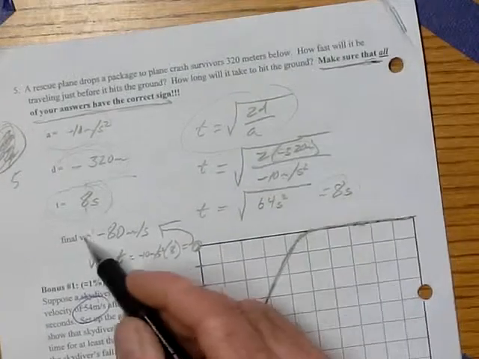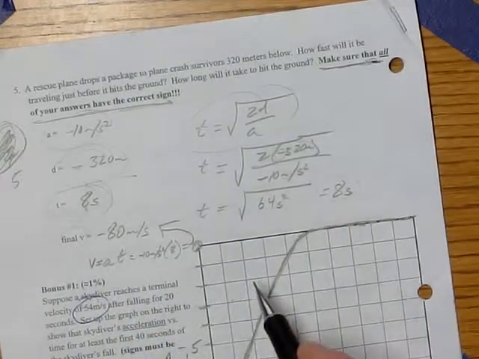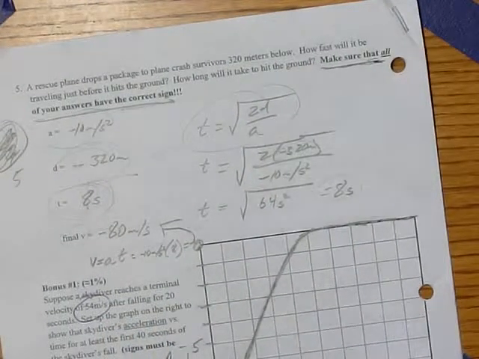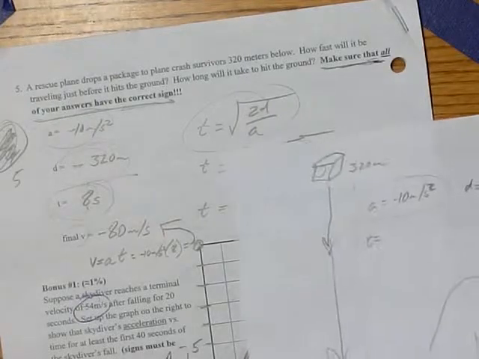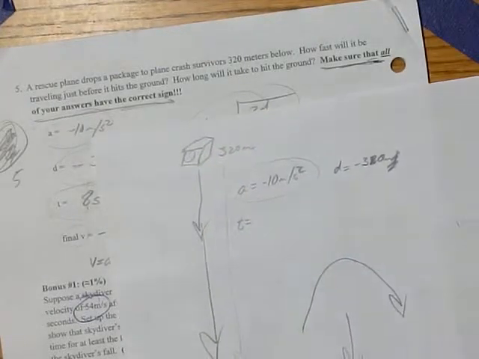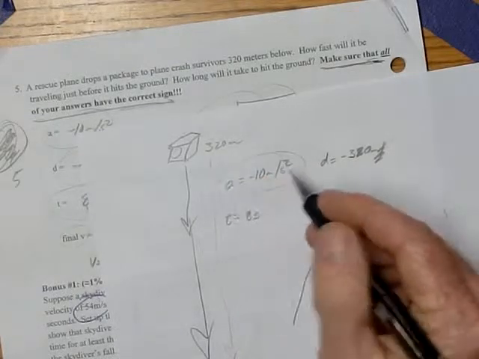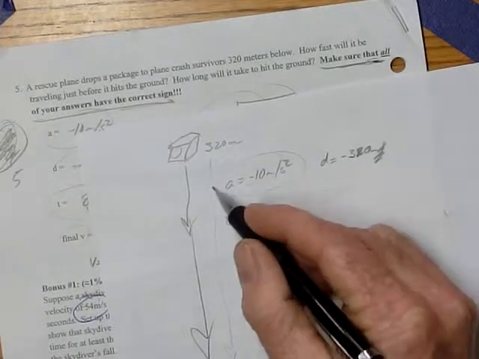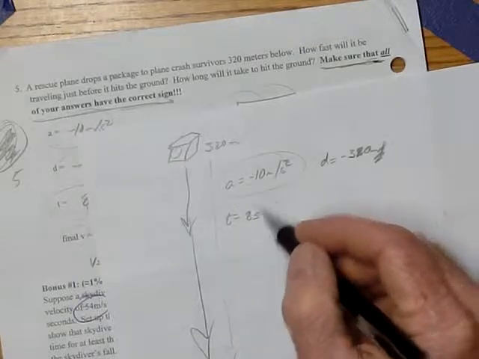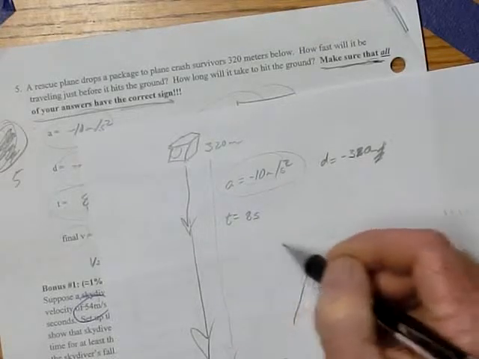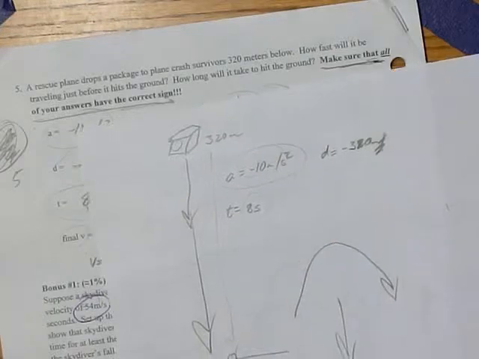And there's one more question. What's the final velocity? It's a pretty easy one to do without a formula once you're familiar with all this stuff. If you're falling for 1 second, you're going to be going -10 meters per second. If you're falling for 2, you're going to be going -20. If you're falling for 4, you're going to be going -40. So 8 seconds means you're going -80.